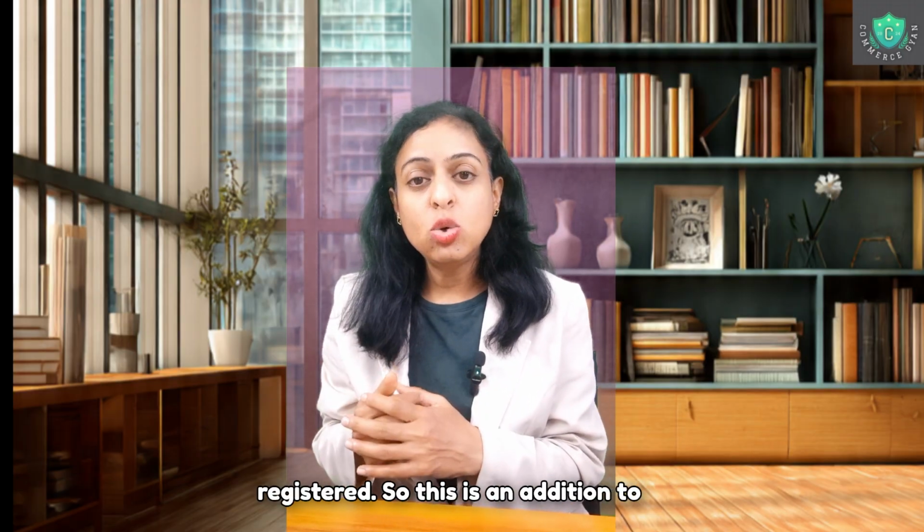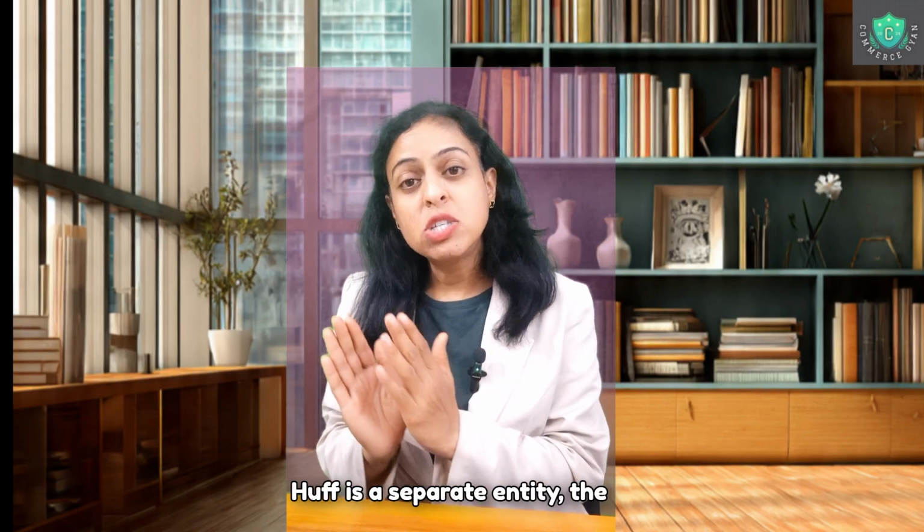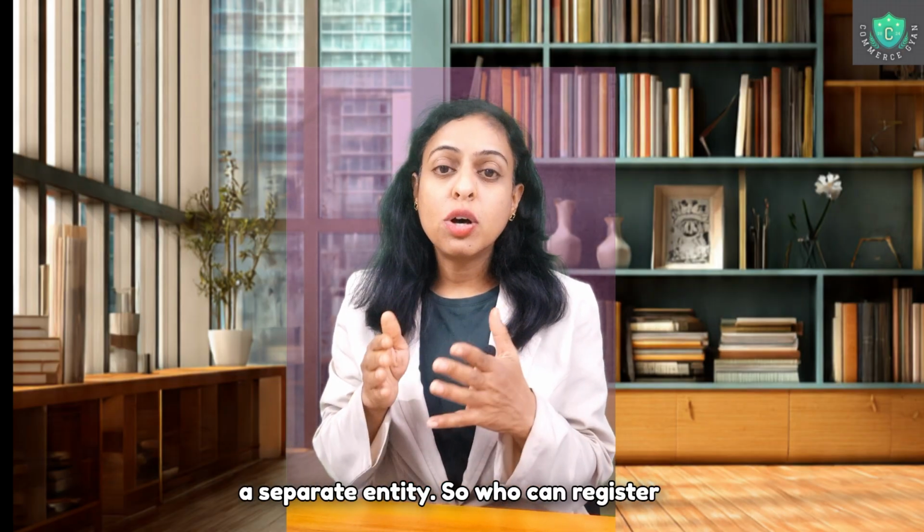So this is in addition to your personal income tax return, or what you're filing under the income tax. HUF is a separate entity. The individual, even if he is the karta, is a separate entity. So, who can register now?